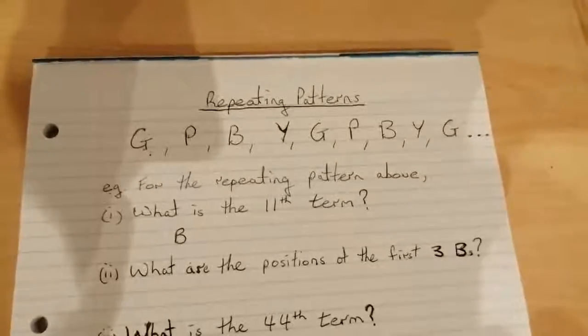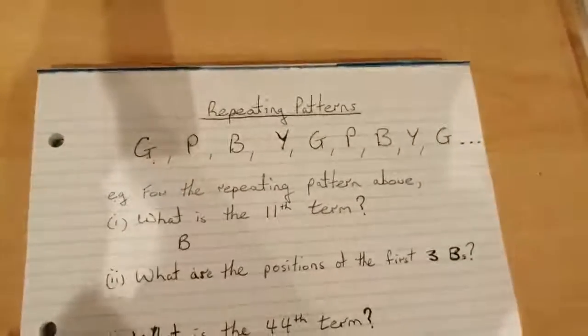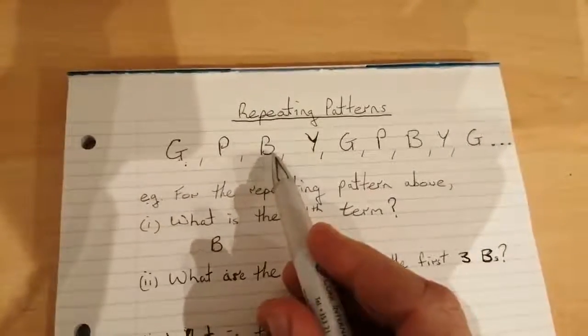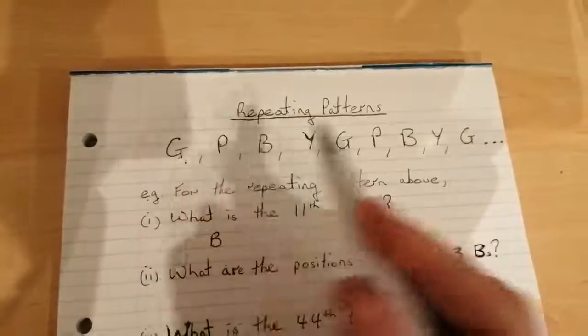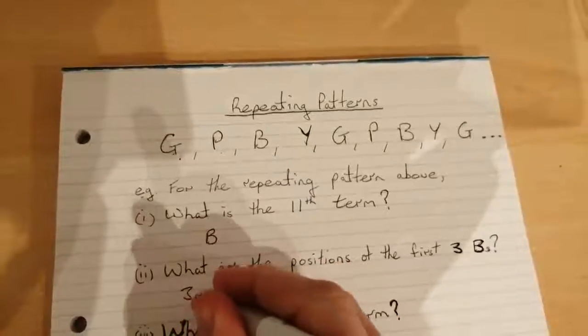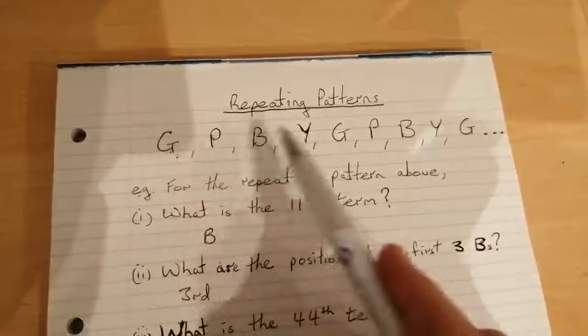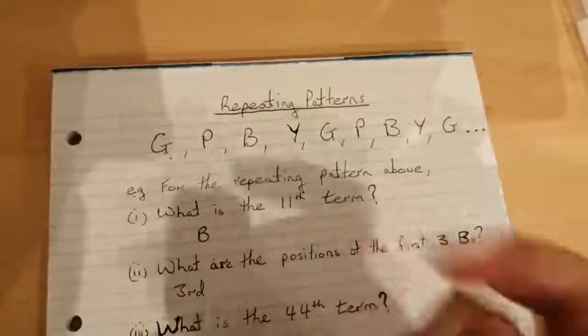Okay. What are the positions of the first 3 B's? So if we have a look at that, the first B is in the 3rd position, isn't it? First, second, 3rd position. And then the next B is in the 1, 2, 3, 4, 5, 6, 7th position.